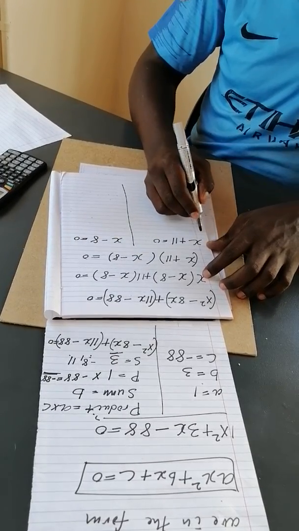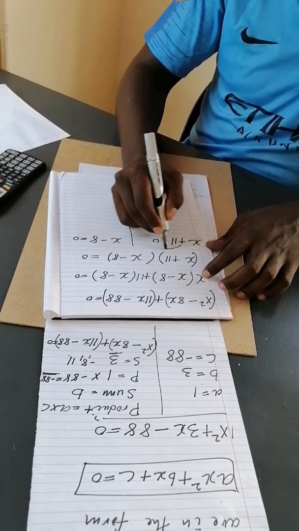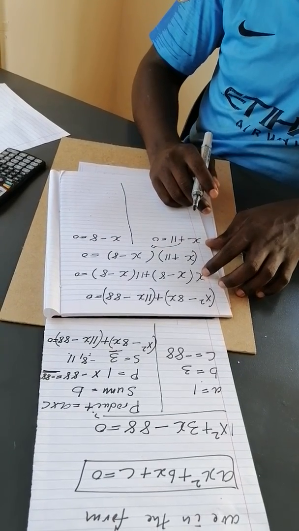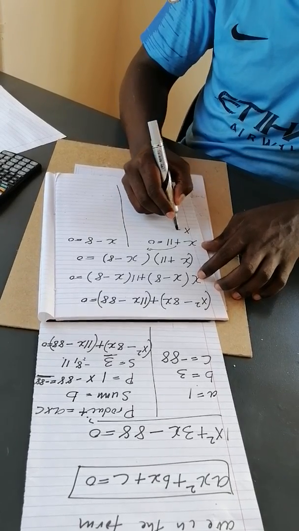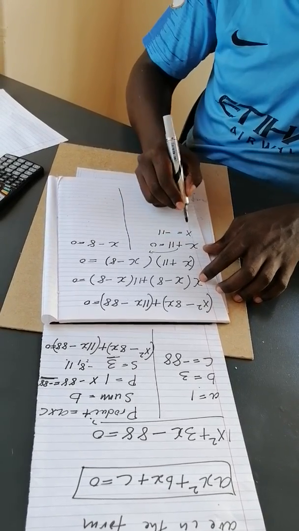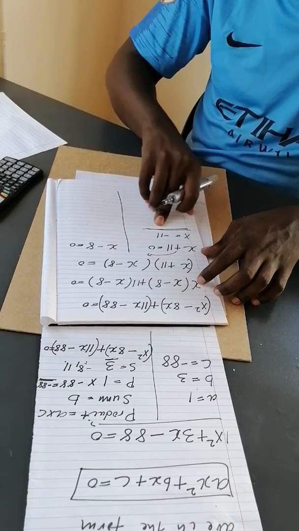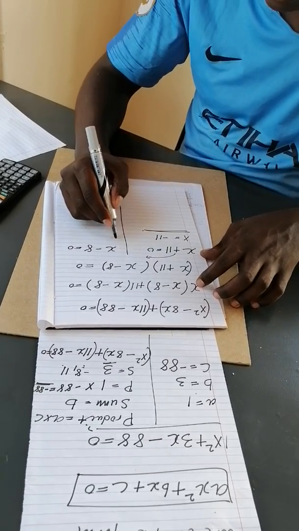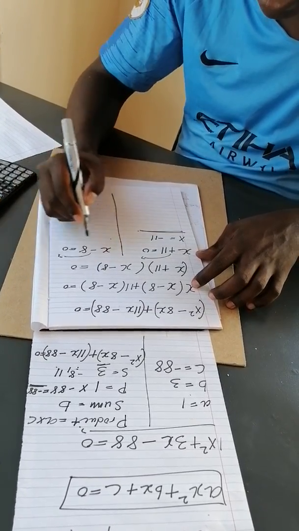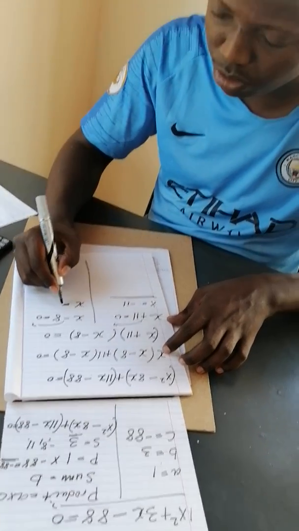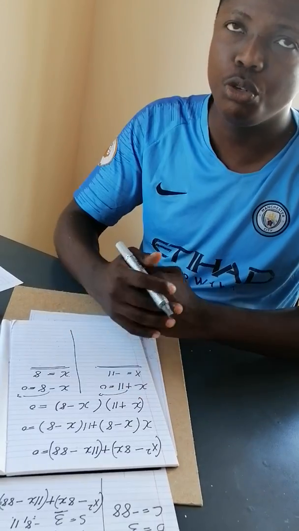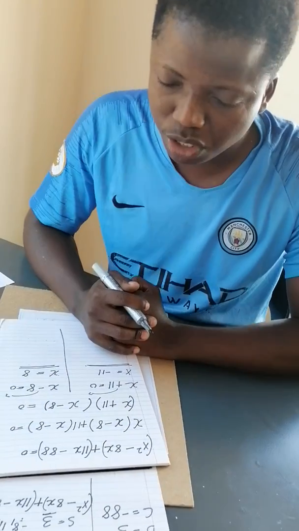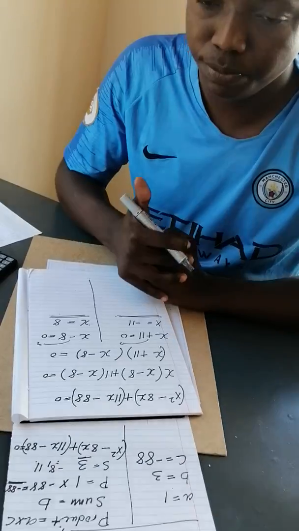Okay? So if you solve for x here, you take positive 11 to the other side, and you know what happens? It changes the sign to be negative 11. So that's the first solution of x. In this case you take negative 8 to the other side, which means x is equal to positive 8. So those are our solutions of this example.